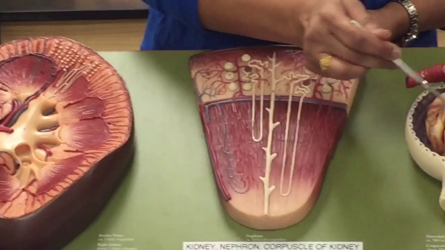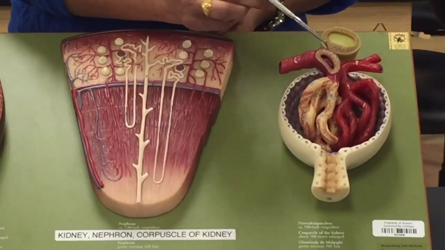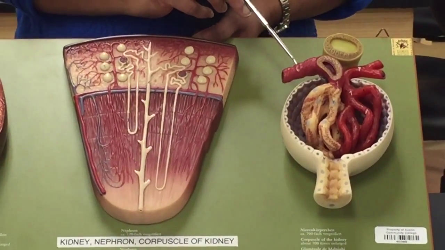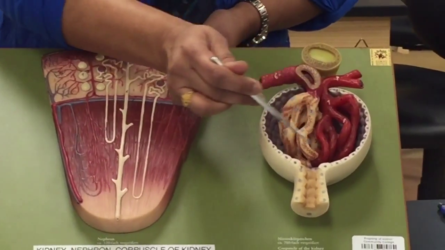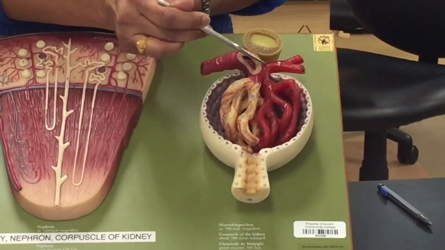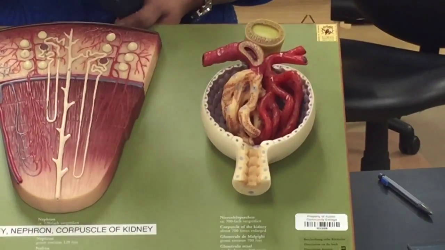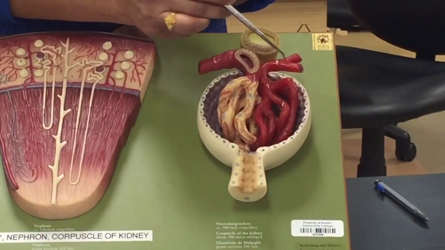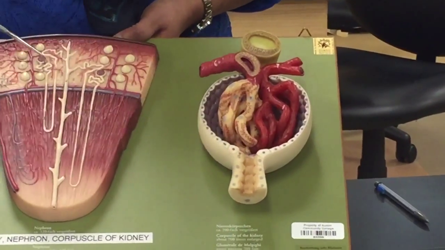So filtration will occur here, right? Blood will flow in through these vessels. This is called the afferent arteriole. It breaks to form or divides to form a network of capillaries, which we said is the glomerulus. And from the glomerulus leaving out is the efferent arteriole. So blood comes in through the afferent arteriole, gets filtered out from here, and then leaves through the efferent arteriole. And that filtrate then travels through the tubule.